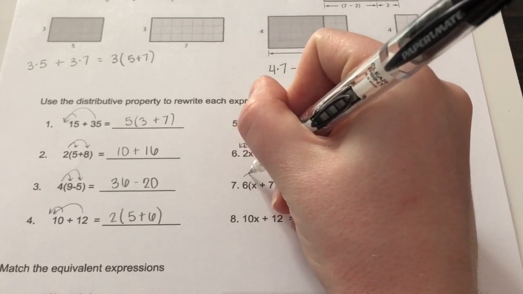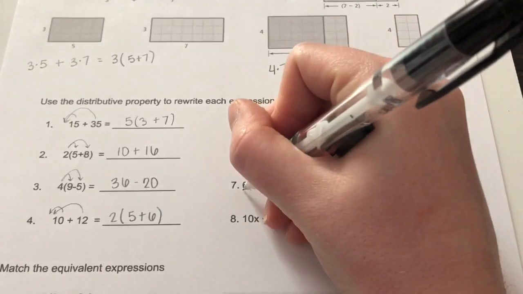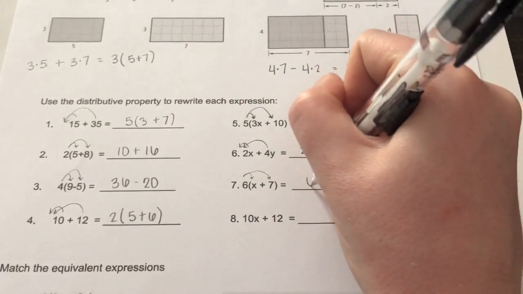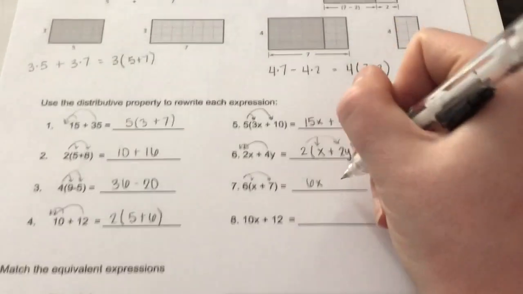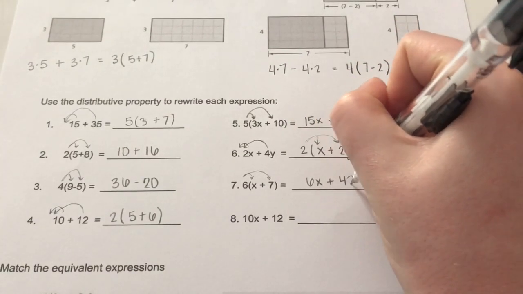And again, when you're starting with parentheses, you're doing multiplication to get rid of them. 6 times x, I can't really do 6 times x, so I'm just going to leave it as 6x. And 6 times 7, I can do 6 times 7, that's 42.